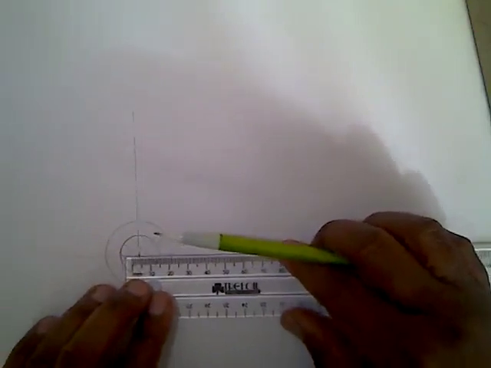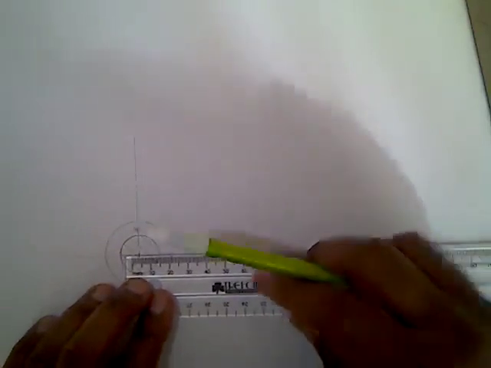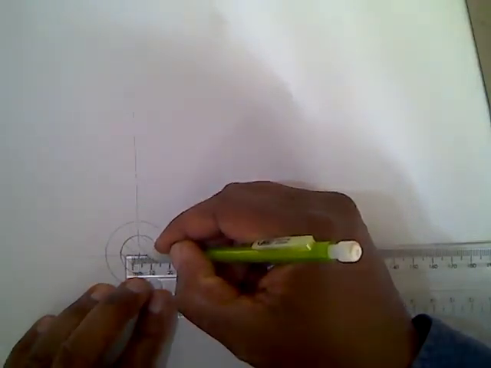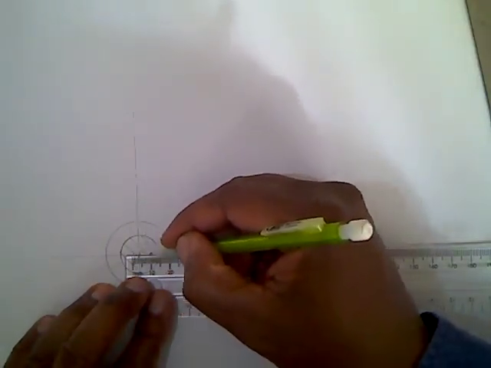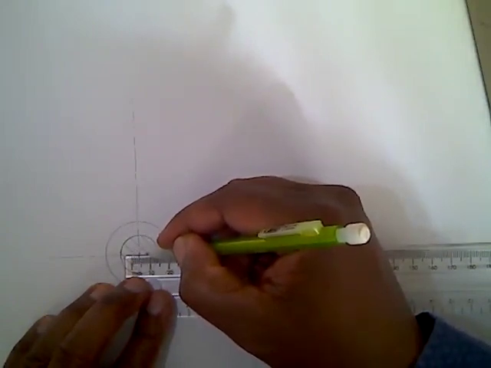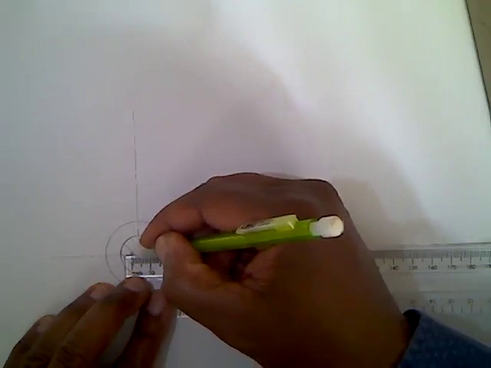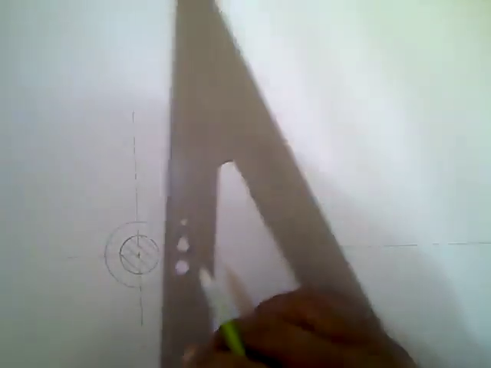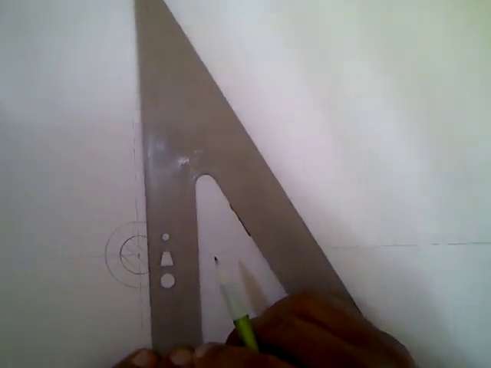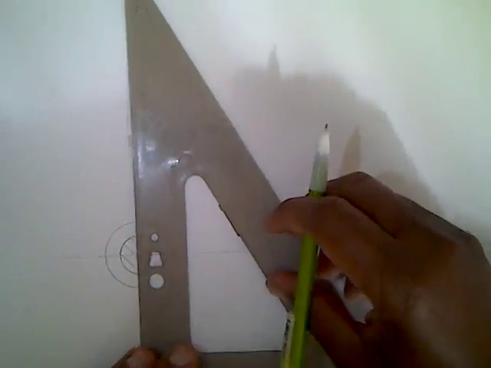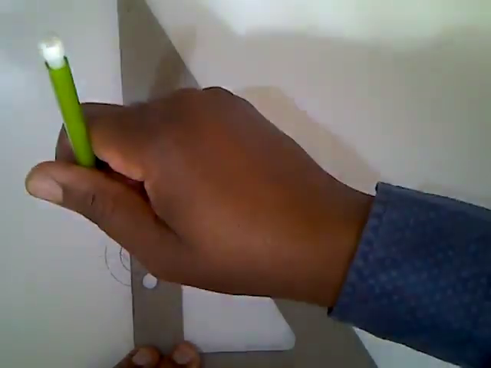It's 8 millimeters wide, which gives me 4. There is my 4. I just want to be 100% sure here. 4 millimeters from there, very faintly.